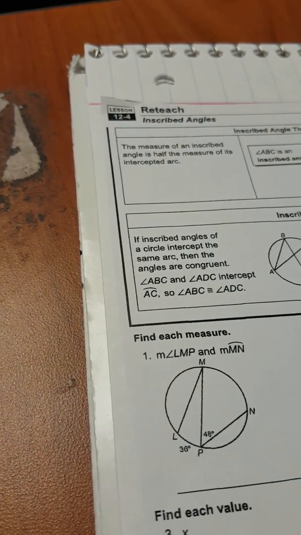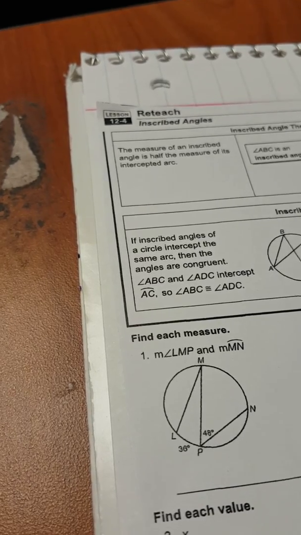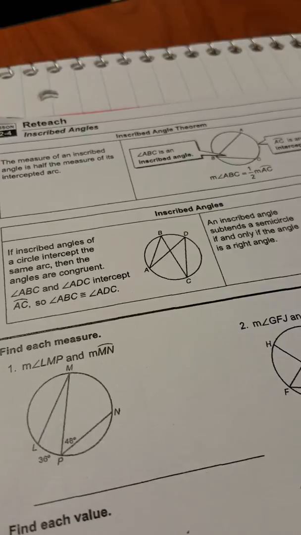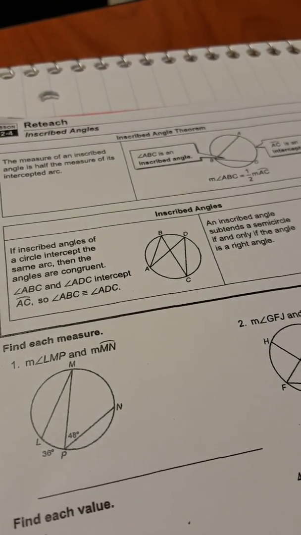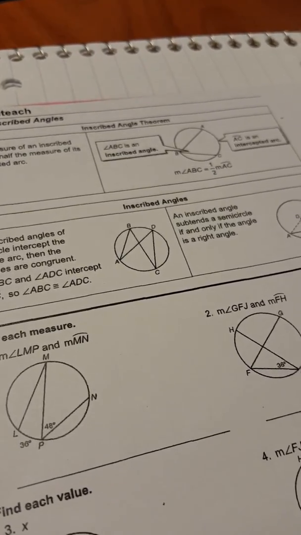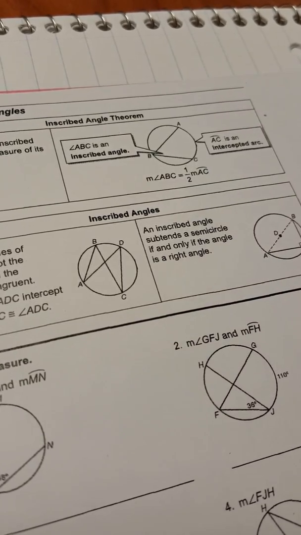All right, so inscribed angles are different from central angles. We remember with the central angle, the vertex had to be in the center of the circle. For an inscribed angle, your vertex has to be on the actual circle. It has to be touching the circle. So right here, this is an inscribed angle, okay?